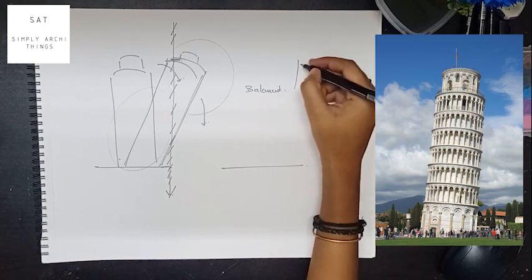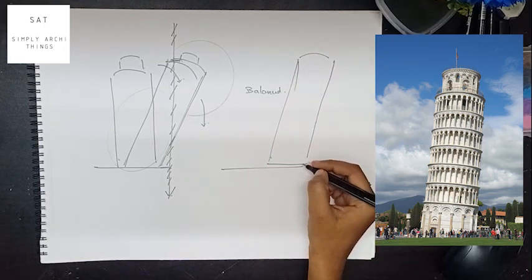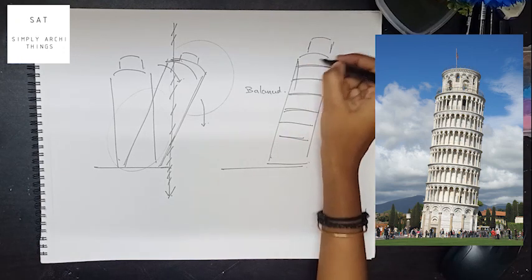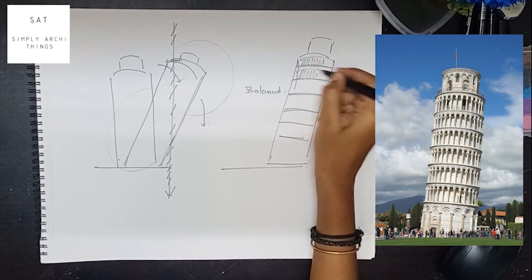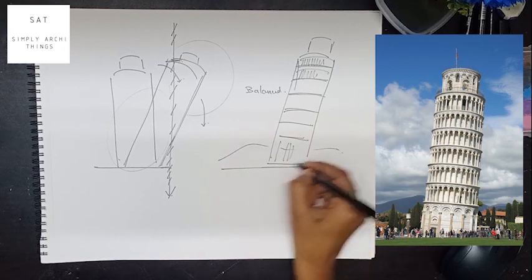So now moving on to sketching the Pisa tower. This is how you can make the sliding doors, add 7 stories to them and a top story, add some more details on columns and everything, and you can even add some backdrop like a mountain. So this will end up as your sketch.